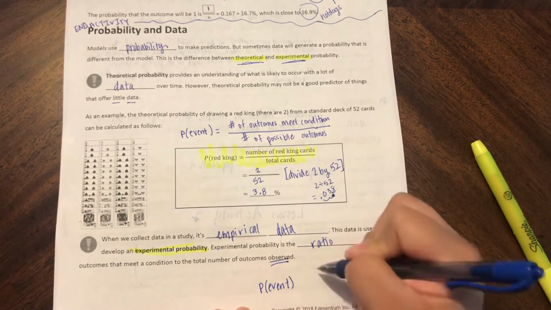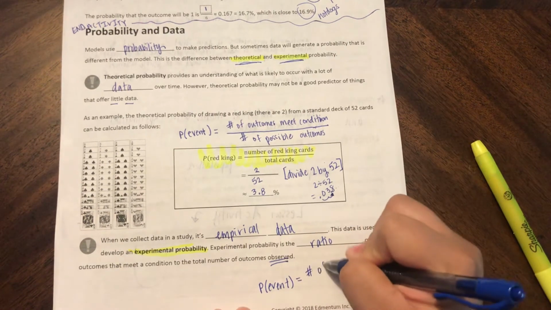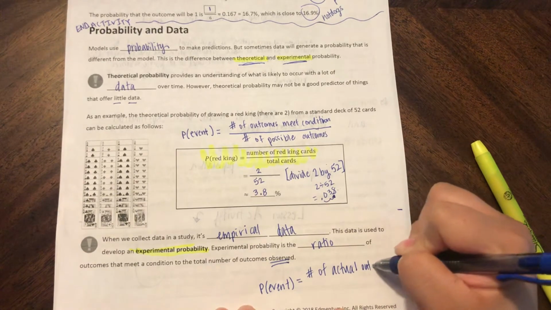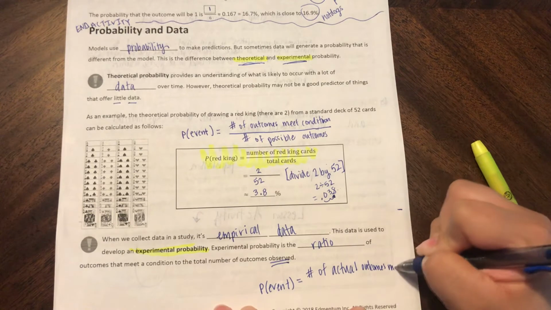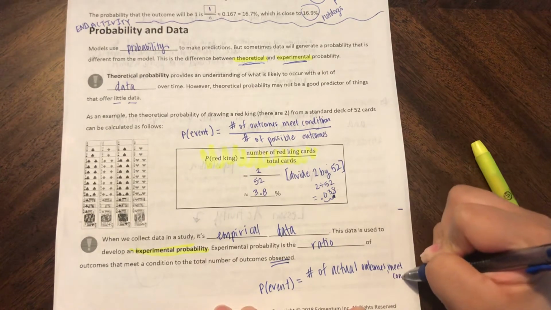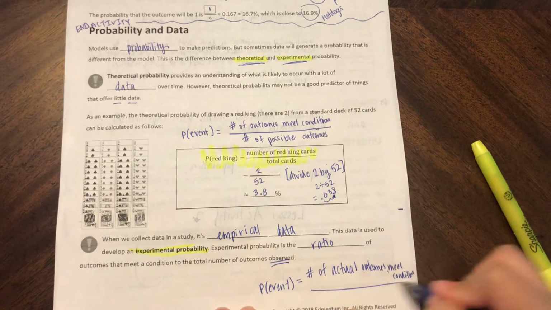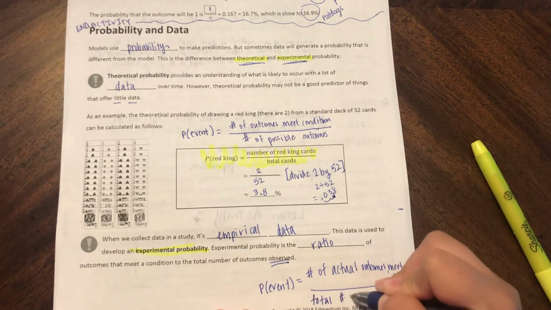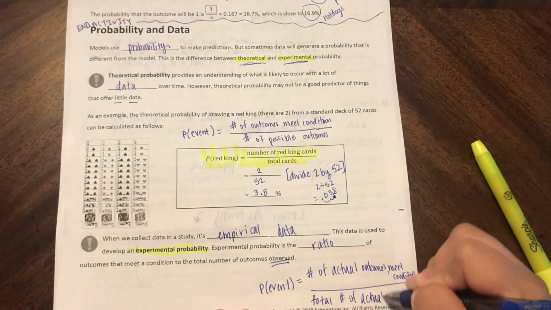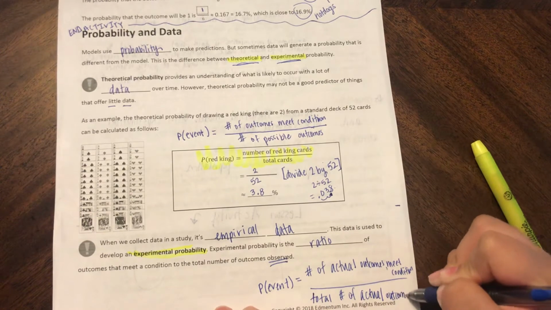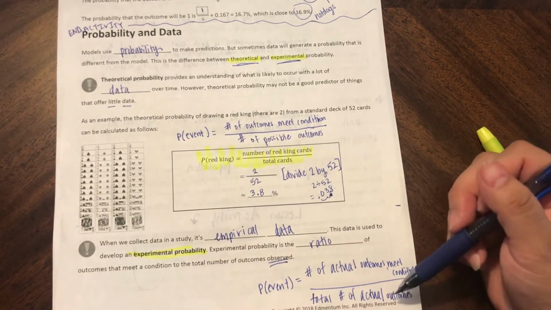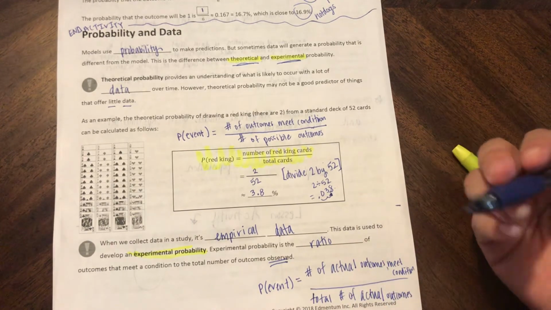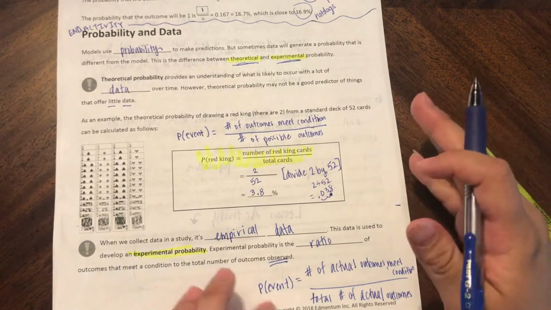P, and then the event that you want to happen, is equal to the number of actual outcomes that meet condition over the total number of actual outcomes. So that's not saying that it's the full deck. It's saying how many total cards I had to draw before I got those two red face cards. Might not be the whole thing.